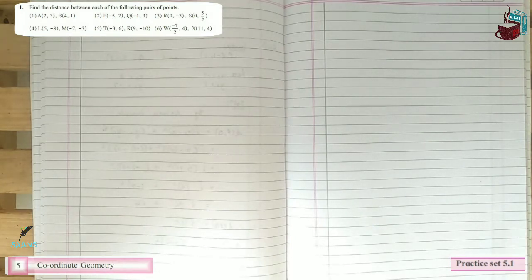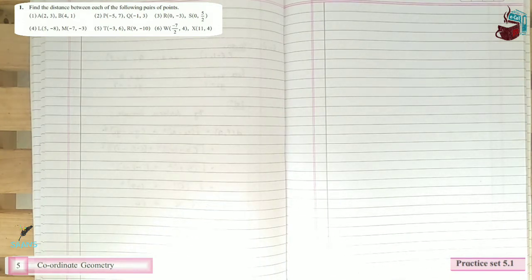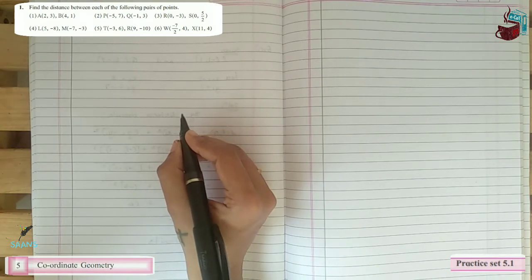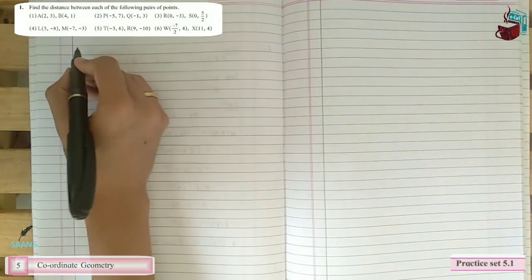Practice set 5.1, the first sum. Find the distance between each of the following pairs of points. We will do the direct application of the distance formula here. So this is the first type of sum. We are solving everything to do with the direct application of distance formula. Now, as I always say, first we write the given.